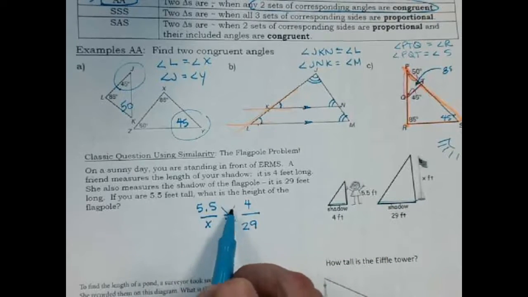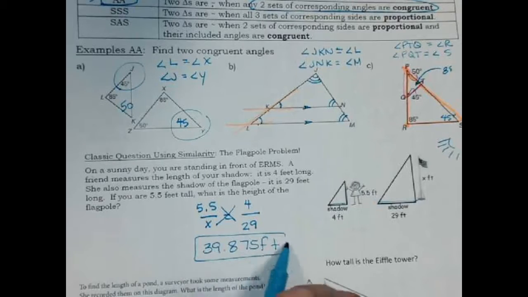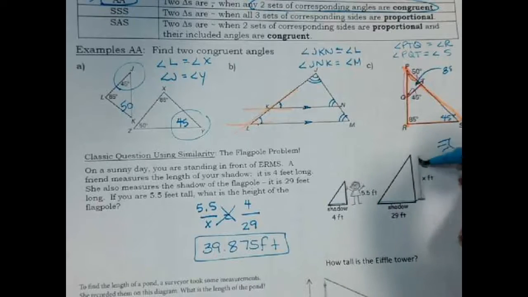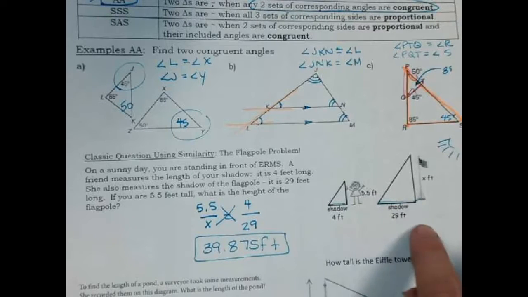Cross multiply just like we did last time, and we get 39.875 feet. As I said, if this is almost 40 foot tall, that would have been really hard for us to find a way to physically go out there with a tape measure and measure how tall it is. But because we can measure the shadows easily on the ground, we use this. They actually use this to find the height of various things.